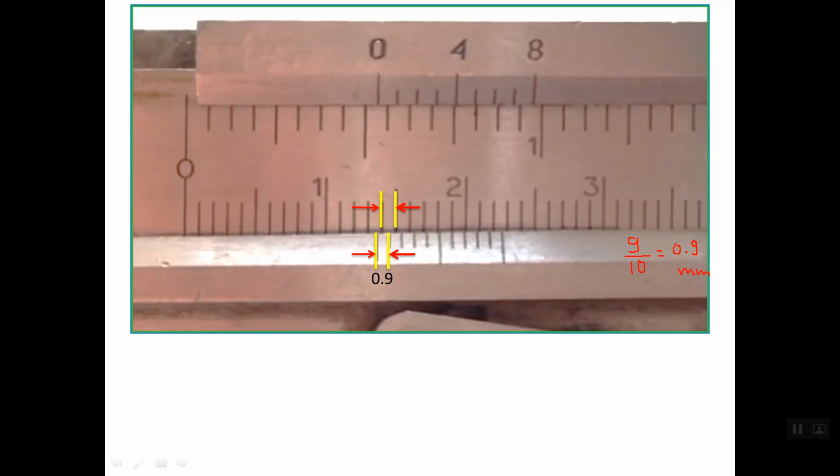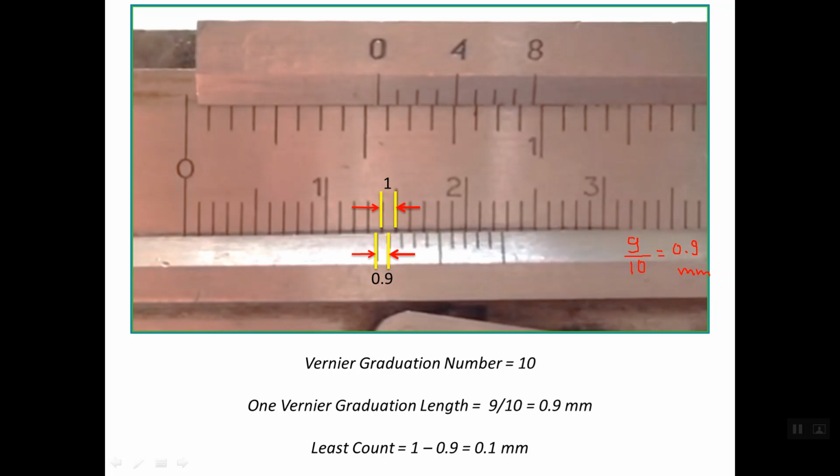So the least count is simply the difference between the minimum reading on the main scale and the distance between two adjacent lines on the Vernier scale. So in this case, we have 10 divisions. So the length of one Vernier graduation on the Vernier scale is simply the total length, which is 9 mm, divided by the number of divisions of this Vernier scale, and the value is 0.9 mm.